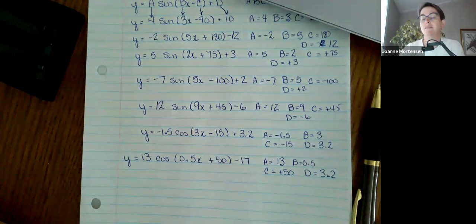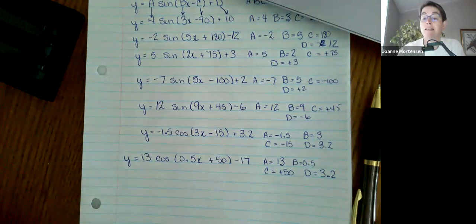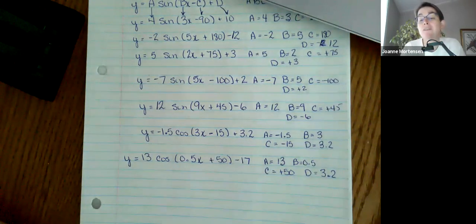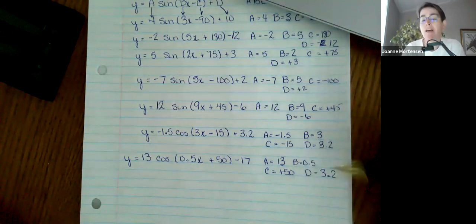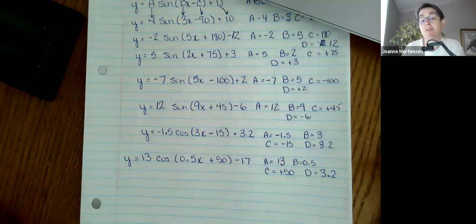Okay, now you're thinking, why is she spending so much time on this stuff? Well, here's the scoop. Each one of these letters does a different thing to our graph. And if you don't identify them right, it's going to be pretty much impossible to graph it correctly. I've got a few more variations of this, and then we will talk about what this does. Actually, I think that'll be the next video.